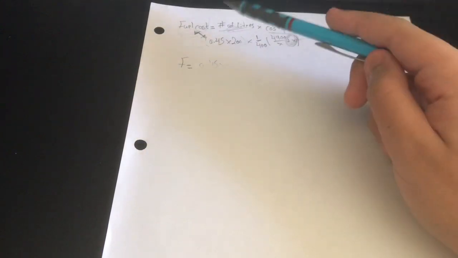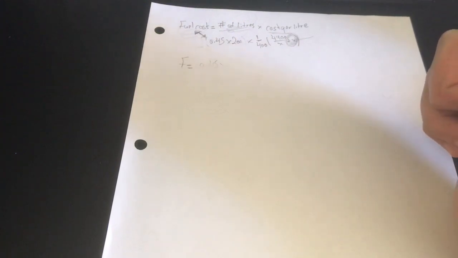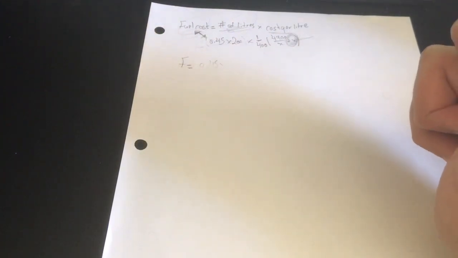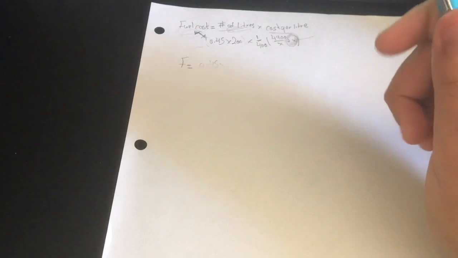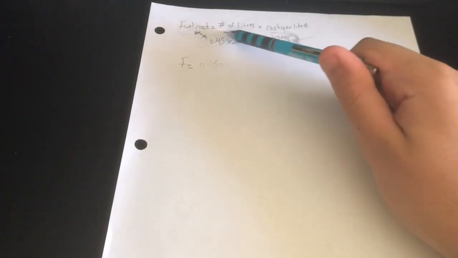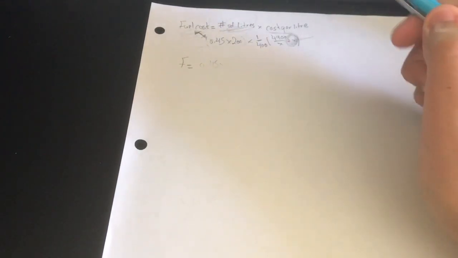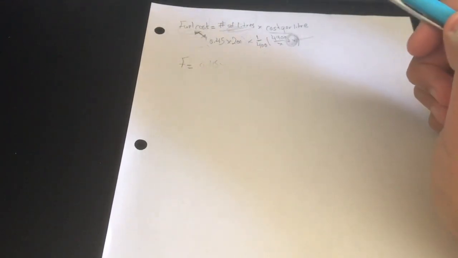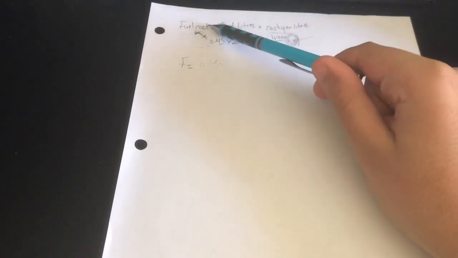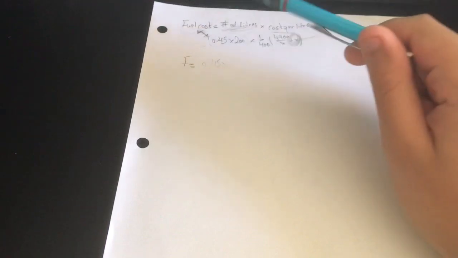To get the total number of liters, we multiply the liters per kilometer expression by 200 kilometers. Then we multiply it by the cost per liter, which is 0.45, and that will give us the equation for fuel cost.